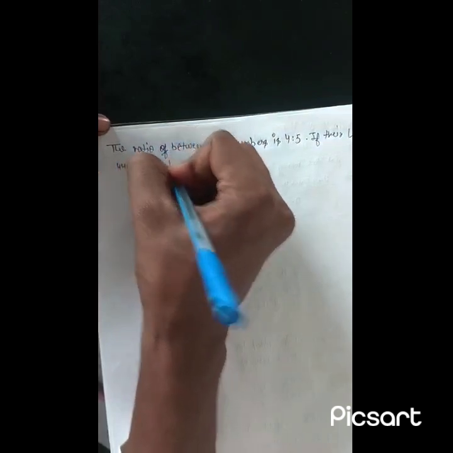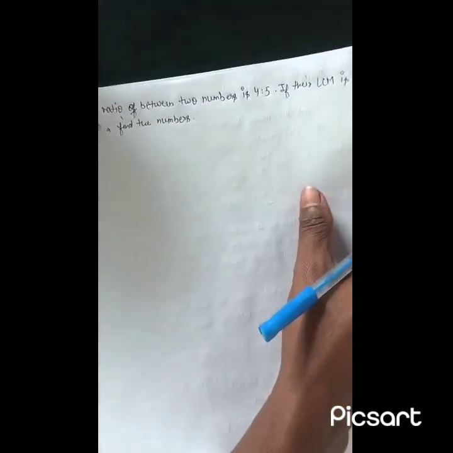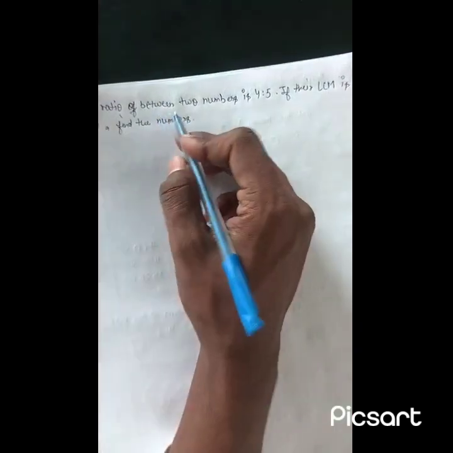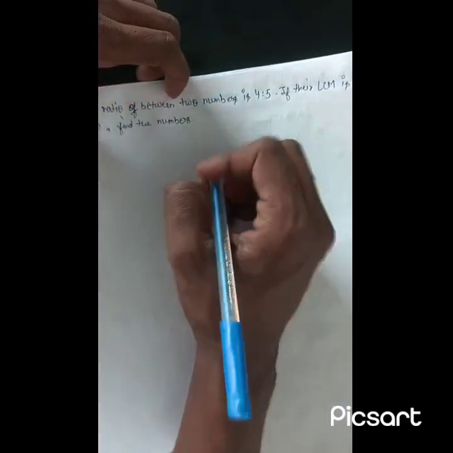If their LCM is 440, find the numbers. Listen, it is given that the ratio between two numbers is 4 is to 5, if their LCM is 440. Find the numbers. So you have to find the numbers whose ratio is 4 is to 5 and their LCM is 440.